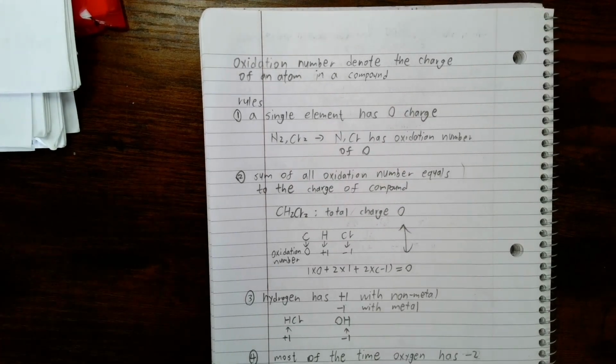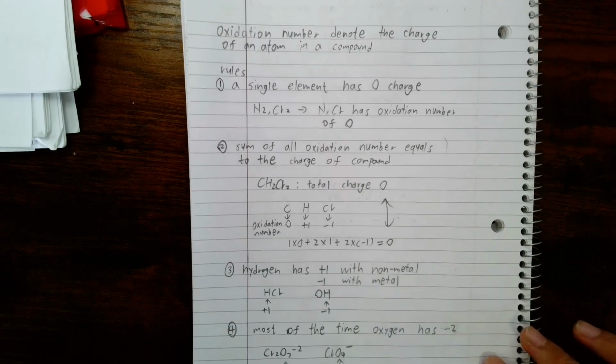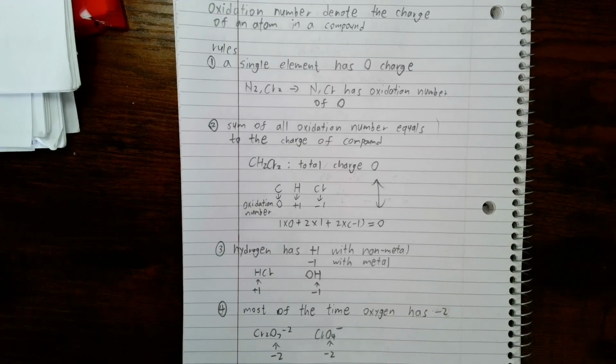Oxidation number denotes the charge of an atom in a compound. There are a few rules to this. The first rule is that for a single element, the element has zero charge. For example, nitrogen gas and chlorine gas have zero oxidation number. The second rule is that the sum of all oxidation numbers of each element multiplied by its number in this compound equals the total charge of the compound.